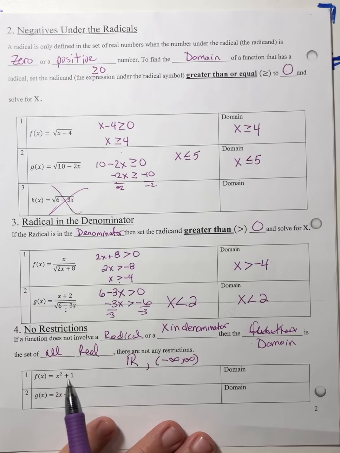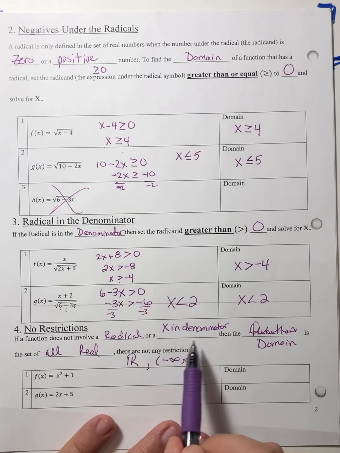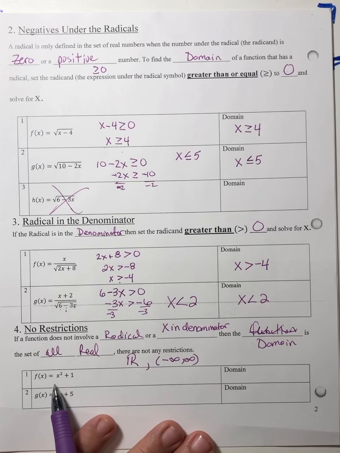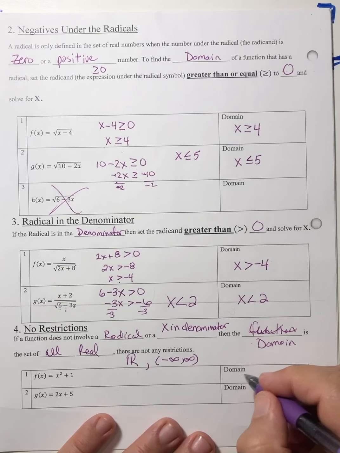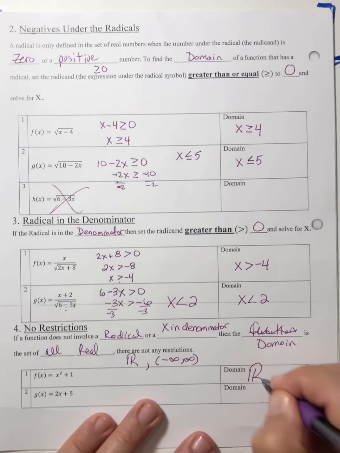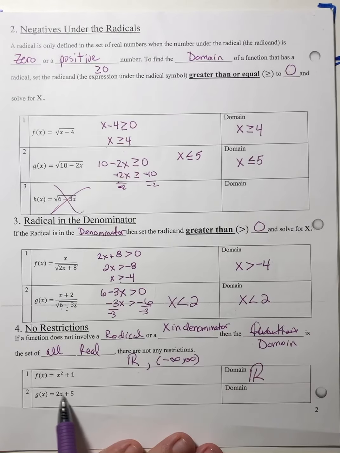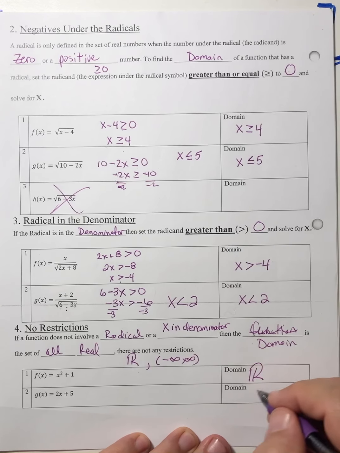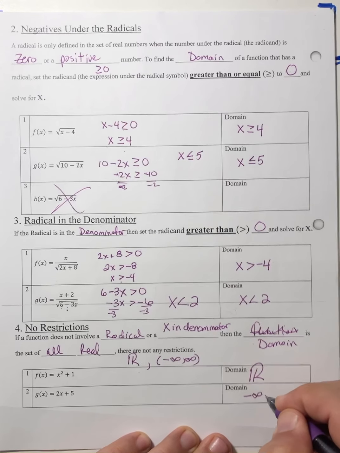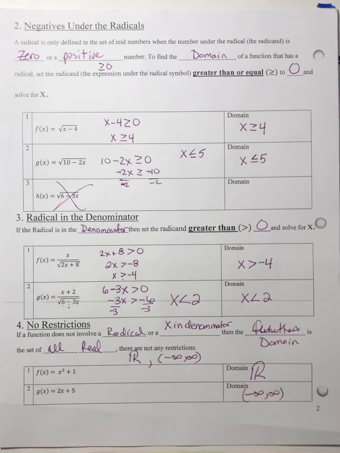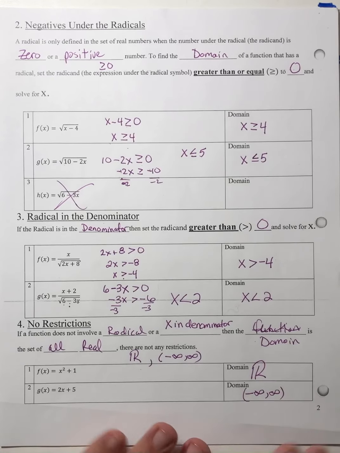All right, so any fractions? No. Any x's in the denominator? No. Any radicals? No. So all real. Same thing here. All real. I'm going to be fancy. All right. You'll see that in your homework.